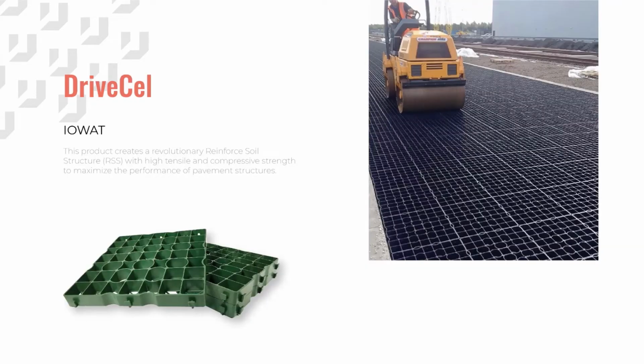DriveCell is a reinforced soil structure product that enhances the performance of pavement structures. I will now play a short video from Iowa to further explain how it functions.